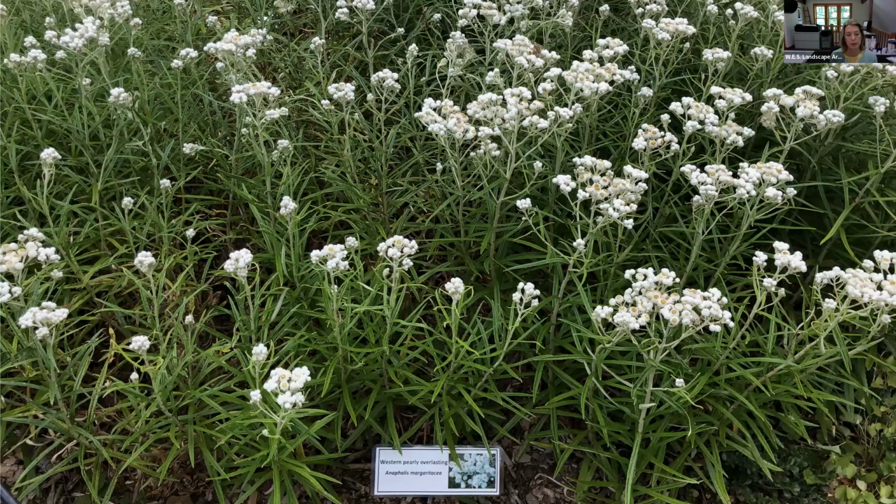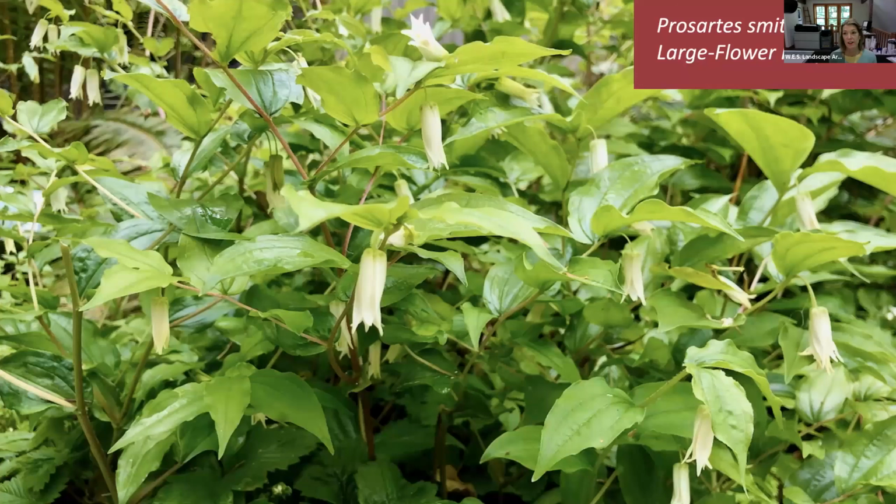I like dogwoods, they are one of my favorites. Pearly everlasting. This is a little aggressive at Mount St. Helens, and we have to keep it in check, but it is pretty. It just pops up all over on my property. It's pretty easy, and yeah. And these are large flower fairy bells.